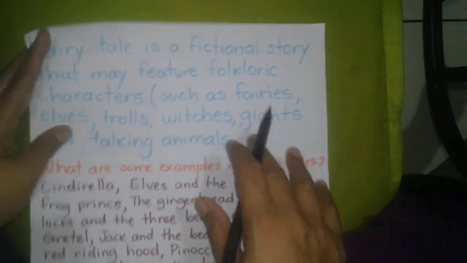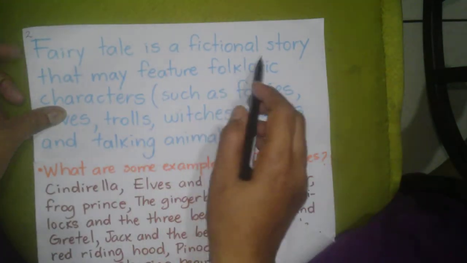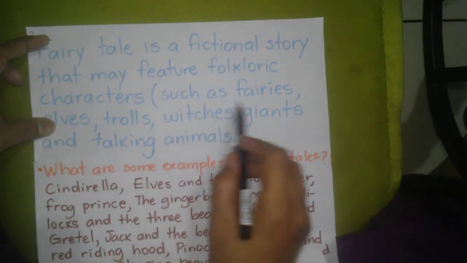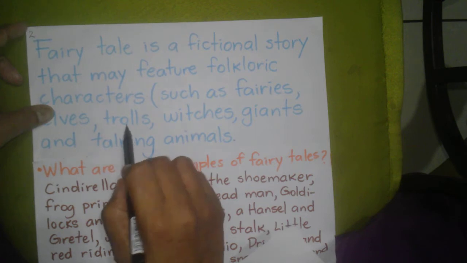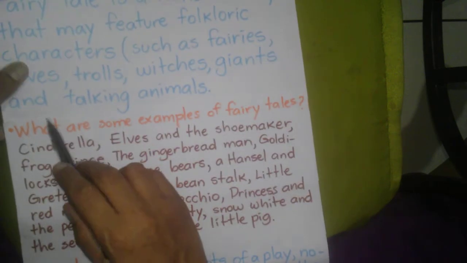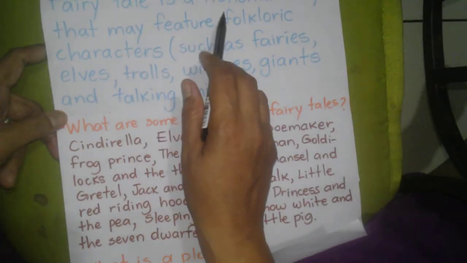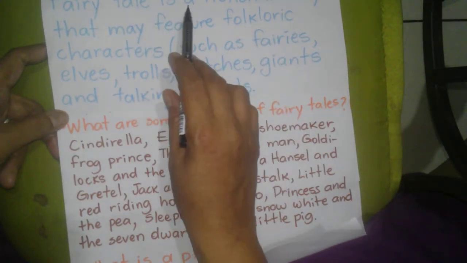Now, as we are working with a fairy tale, I want you to explain this a little bit, right? Okay, it says a fairy tale is a fictional story that may feature folkloric characters such as fairies, elves, trolls, witches, giants, and talking animals. A fairy tale is a fictional story, it's not real, right?